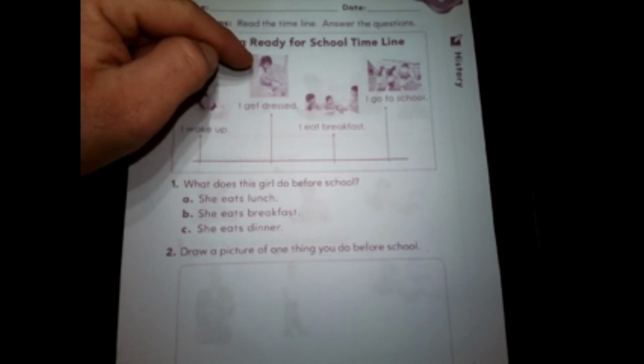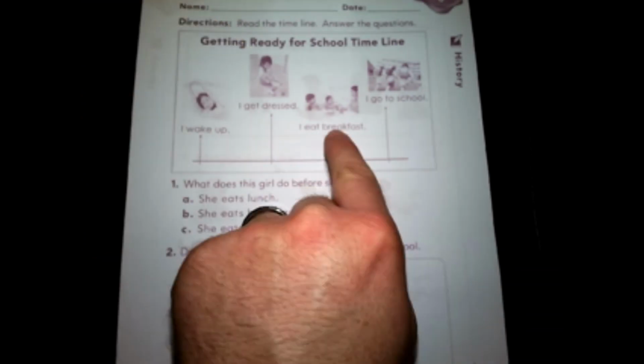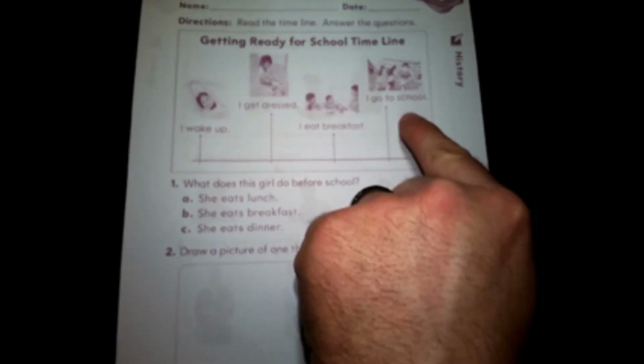And this is our getting ready for school timeline. You'll notice there are 4 pictures. There's I wake up before school, I get dressed before school, I eat breakfast before school, and then I go to school. So, question number 1 asks, what does this girl do before school? Does she A, eat lunch, B, eat breakfast, or C, eat dinner? Go back and check the timeline if you need, and then circle the correct answer.